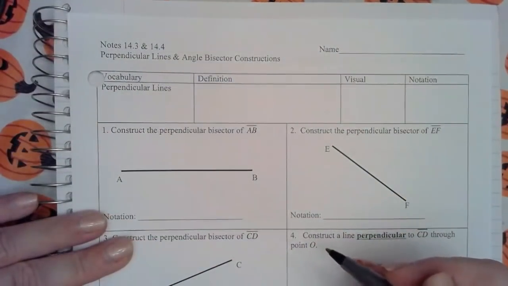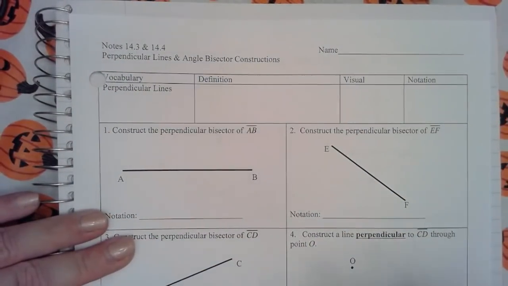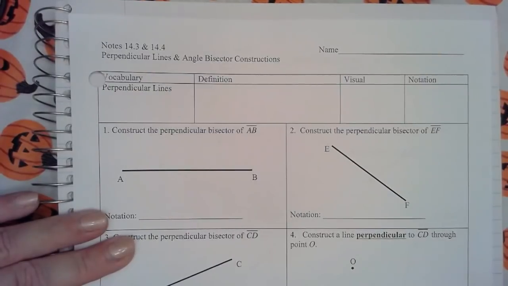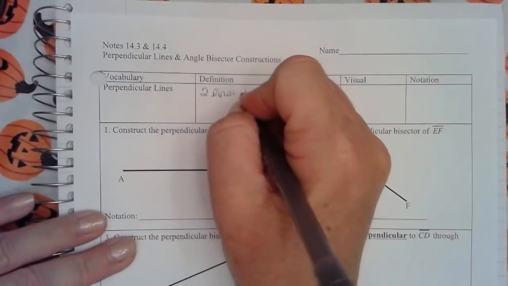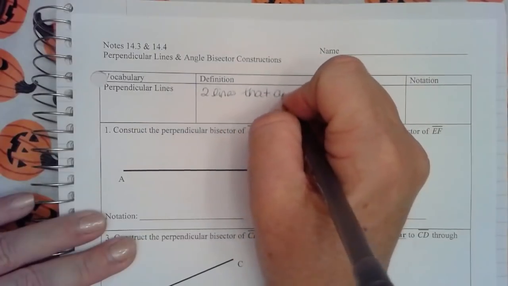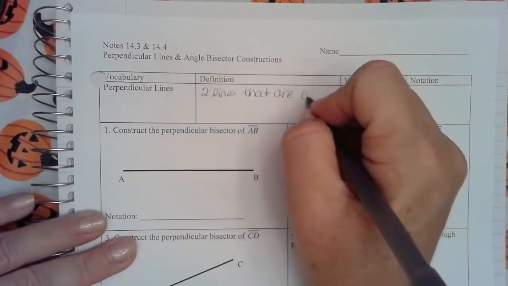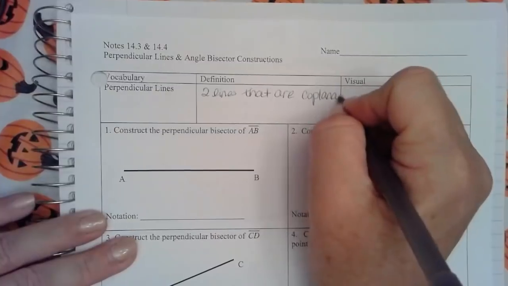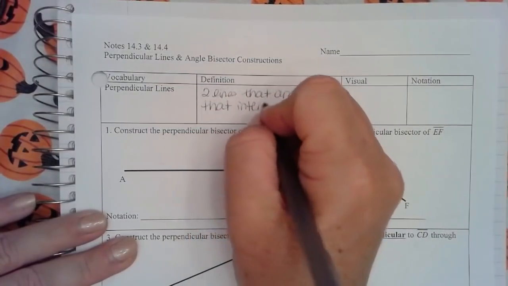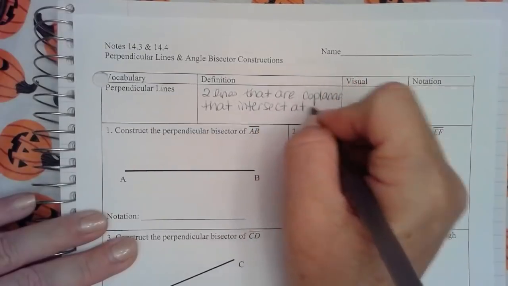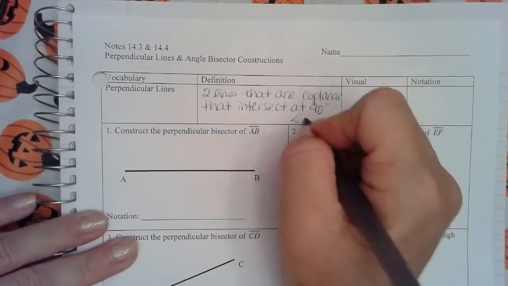So today we're going to be dealing with 14.3 and 14.4, which are perpendicular lines and angle bisector constructions. We're going to start out by defining what perpendicular lines are. Perpendicular lines are two lines that are coplanar that intersect at 90-degree angles.